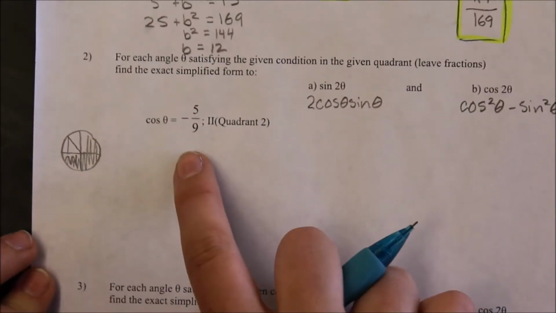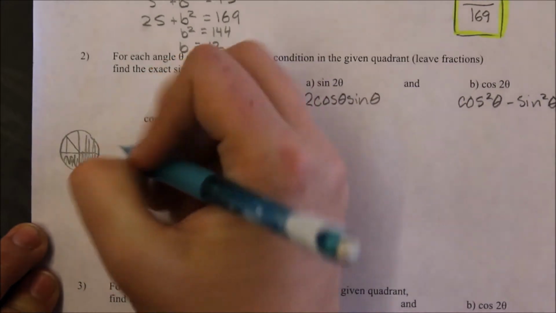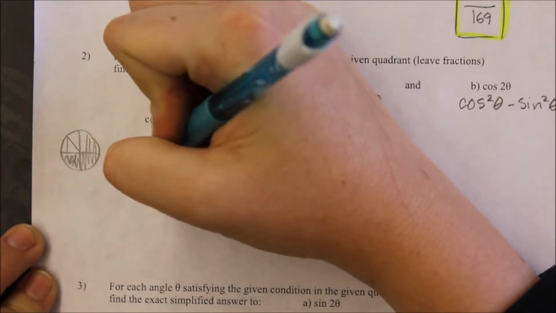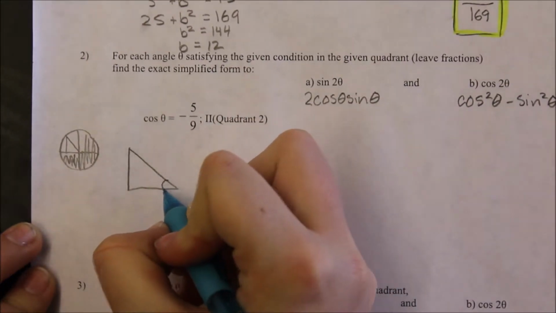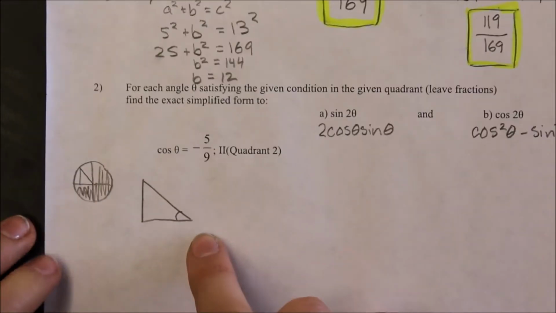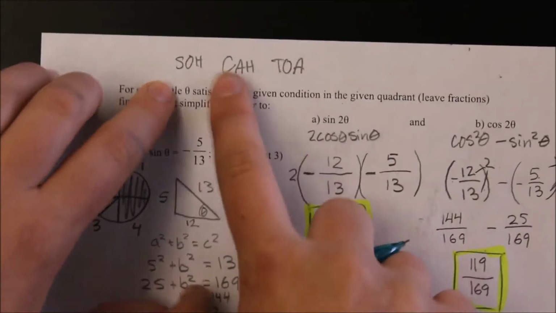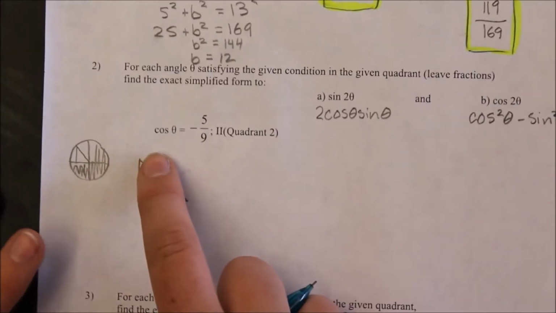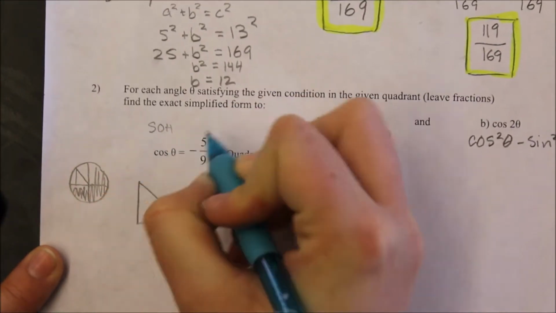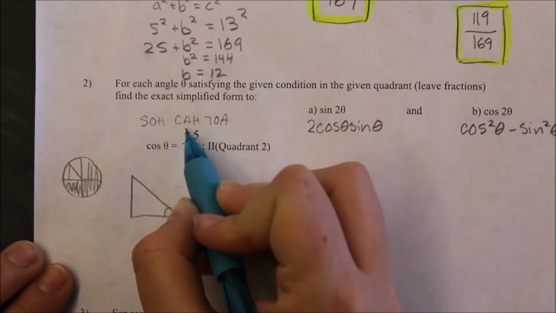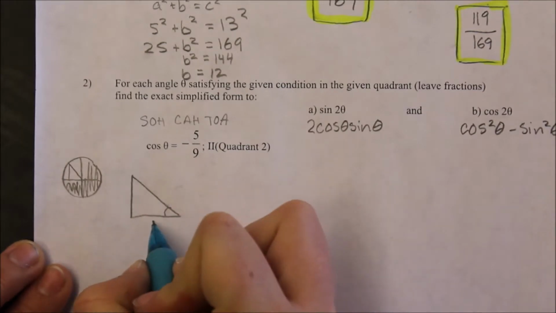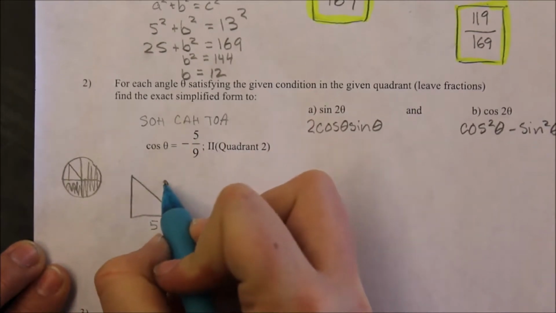Now we have to fill out information for our triangle as we did above, using our Pythagorean theorem after we draw our triangle, so I'm going to draw it real quick. I'm going to put the theta in just the right corner where I usually set it. Once again using SOHCAHTOA, but we're using cosine this time because our cosine is what is given to us. I shall rewrite it so I don't have to keep pulling it up. Cosine is adjacent over hypotenuse. Our adjacent is 5, and our hypotenuse is 9.